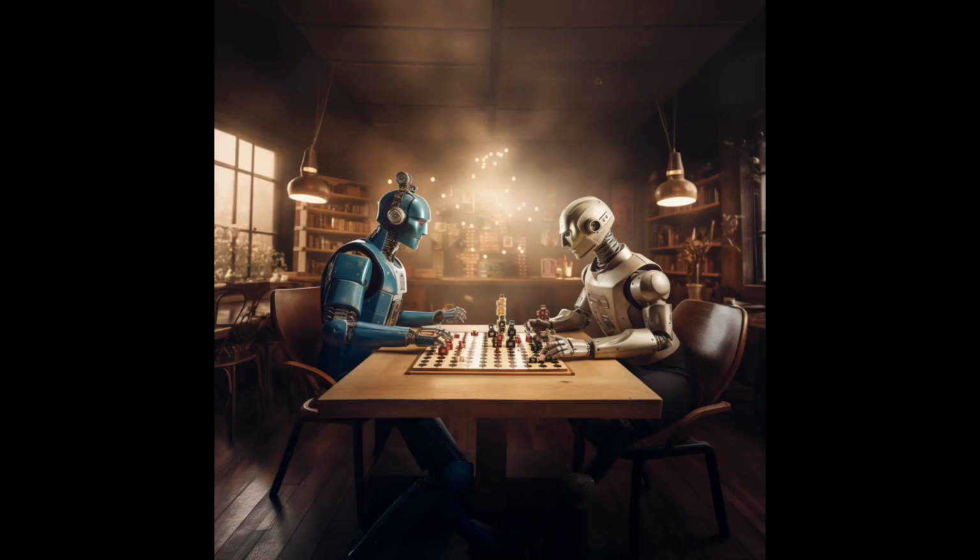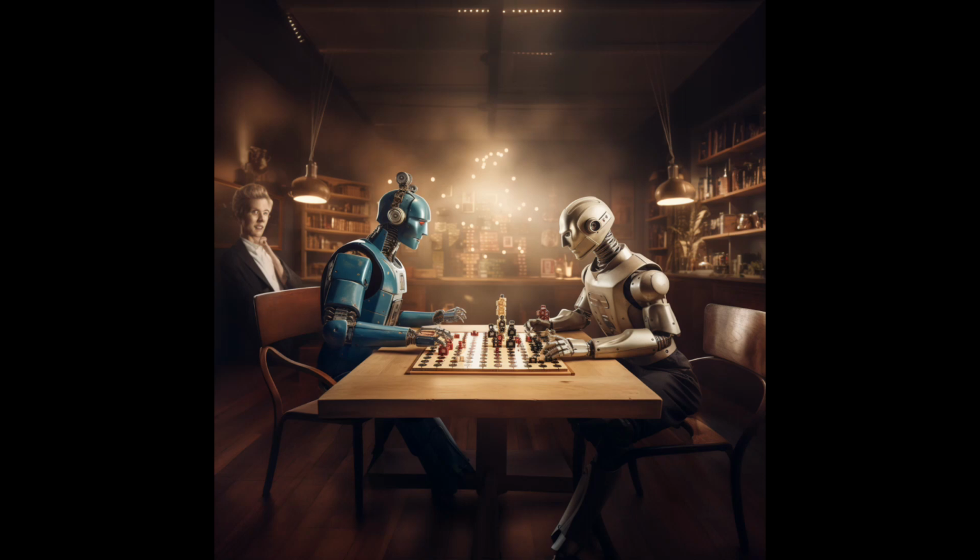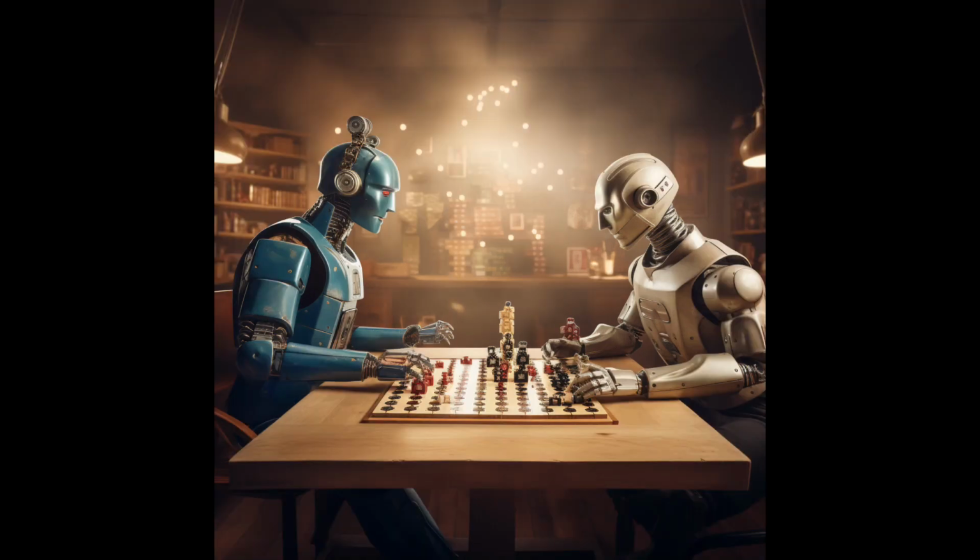GANs, on the other hand, work like a game. Imagine that you have two players, a generator and a discriminator. The generator tries to create images that are indistinguishable from real images, and the discriminator tries to tell the difference between real images and fake images. The generator and discriminator play this game over and over again, and eventually the generator gets so good at creating fake images that the discriminator can't tell the difference.